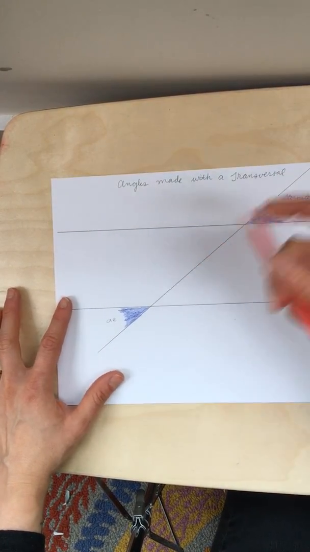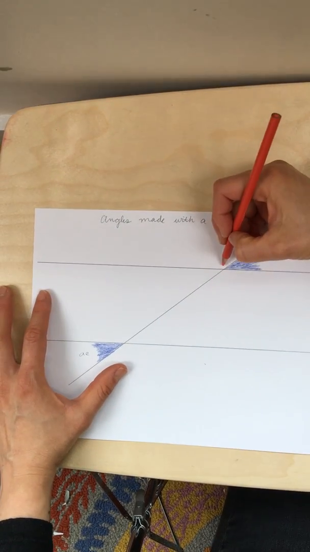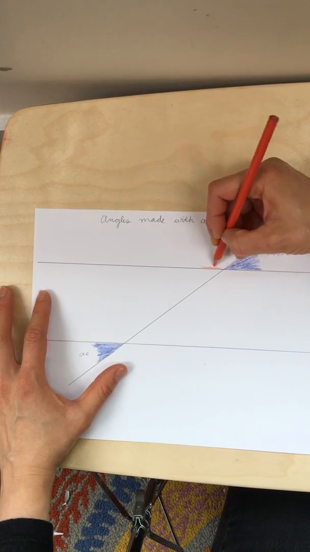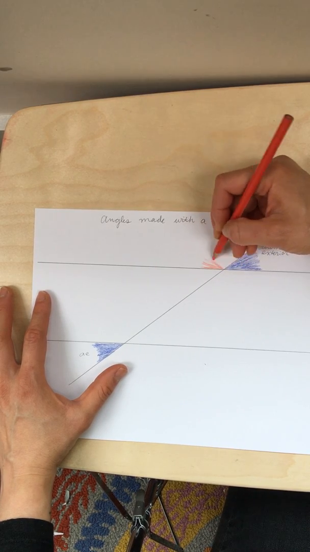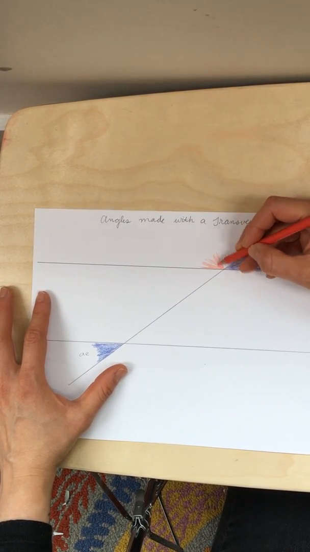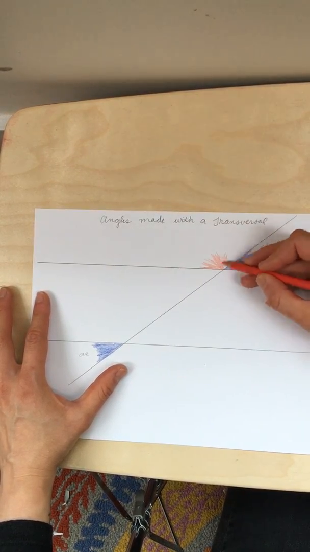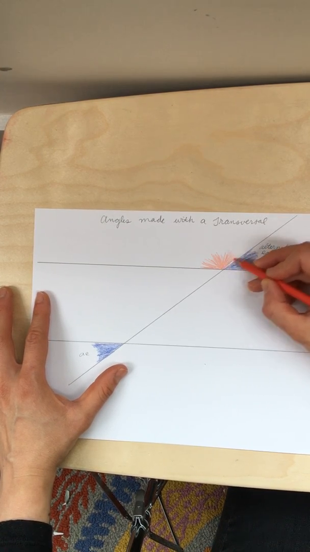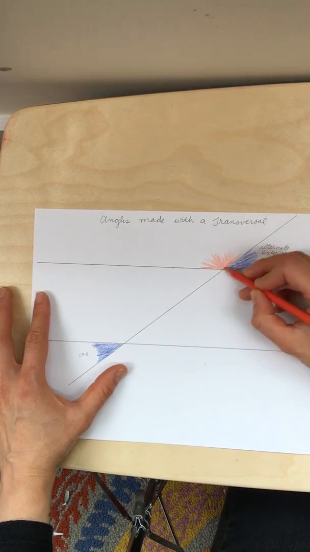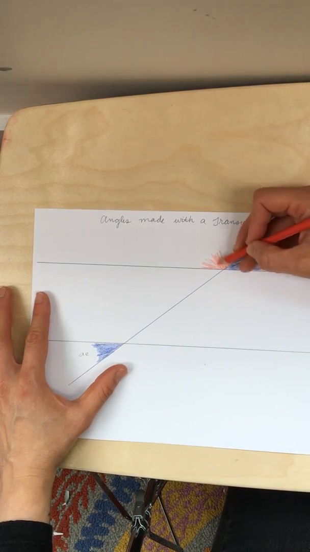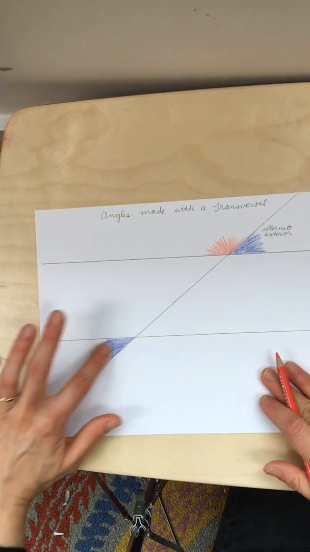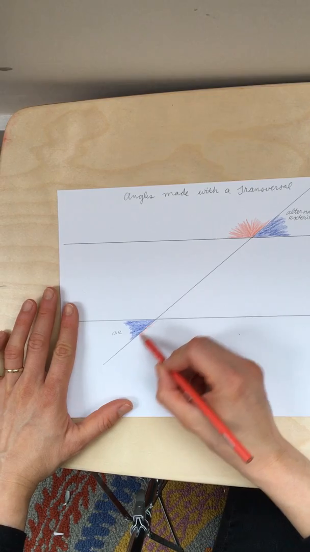I'm going to take orange and I'm going to color this obtuse angle orange. This is my other exterior angle, and it has a partner. Perhaps you can find it. Look at the other exterior angles. Do you see it? There it is.